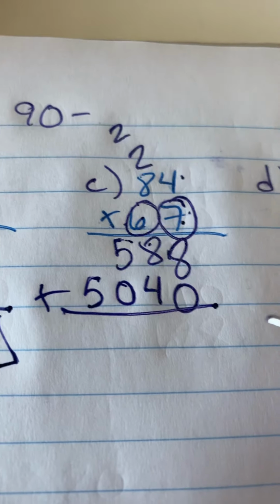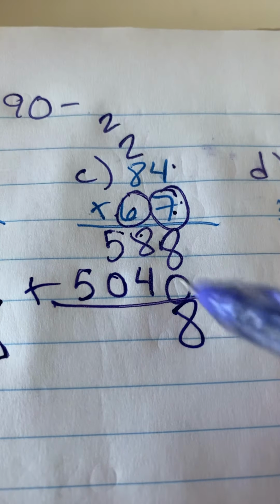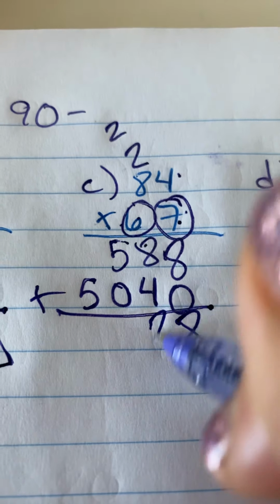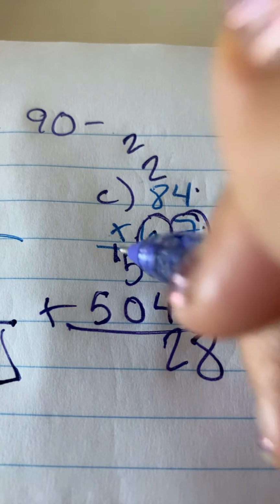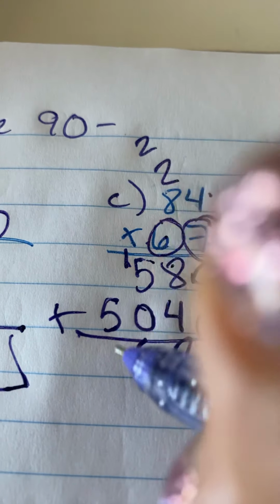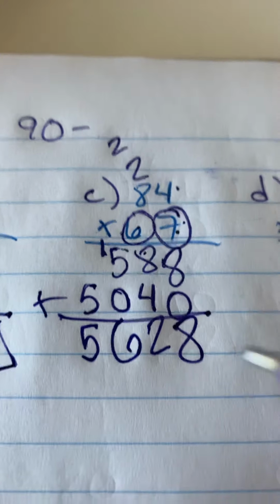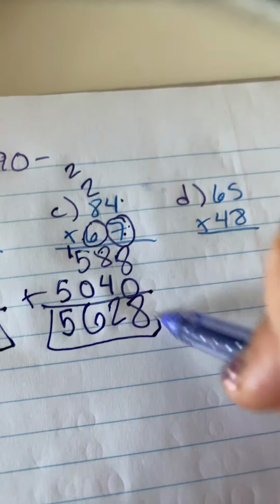And now we're going to add. 8 plus 0 is 8. 8 plus 4 is 12. Carry your 1. 5 plus 0 is 5, plus 1 is 6. Bring down your 5. And your answer is 5,628.